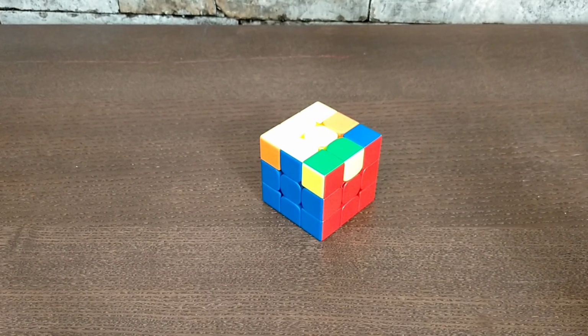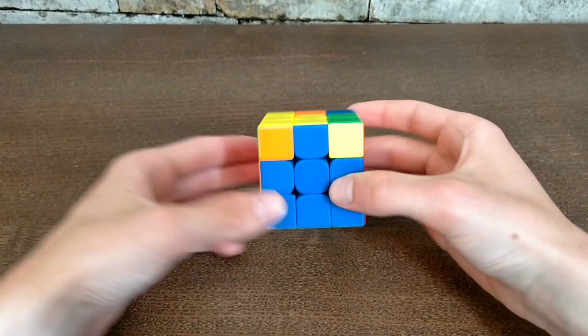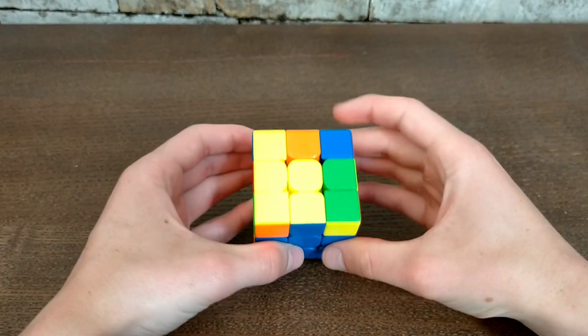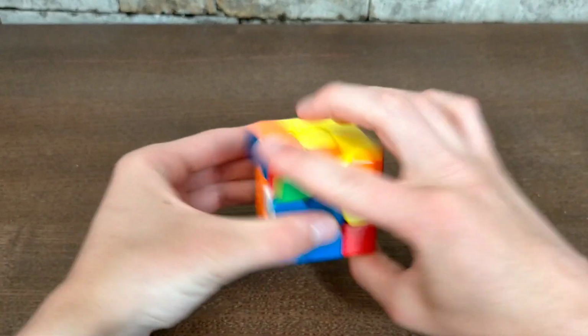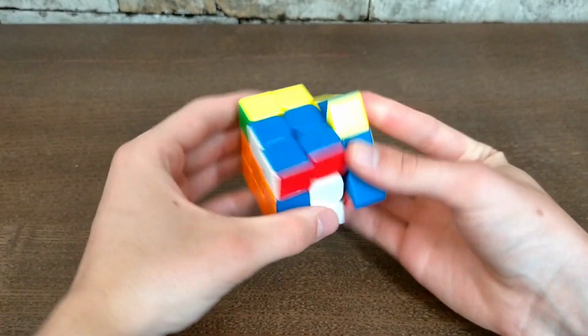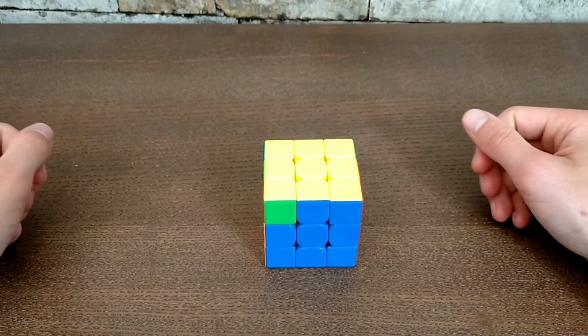Now you have learned 2-look OLL. So next time you're done making the F2L, you can just look at the yellow pieces, make a cross, and then solve the yellow face.